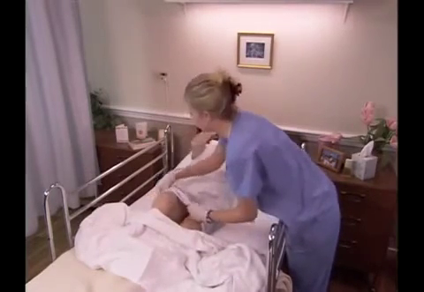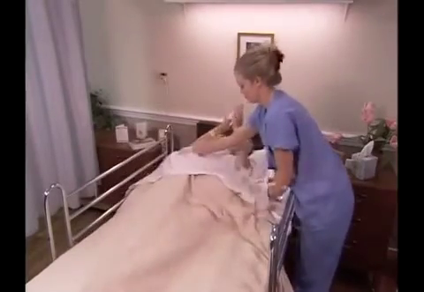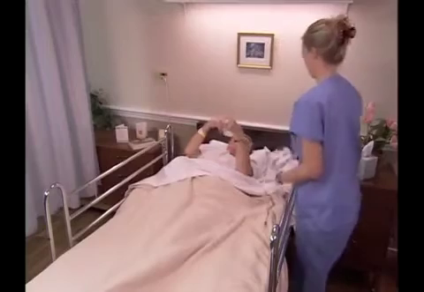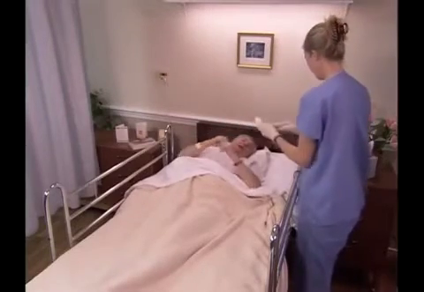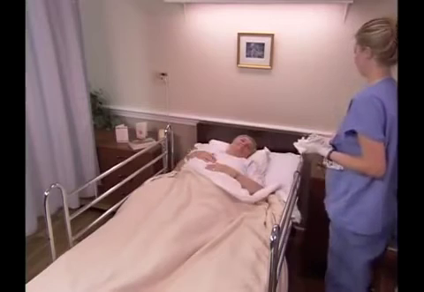Adjust the person's hospital gown or pajama bottoms to cover the buttocks. Help the person back into a comfortable position. Straighten the bottom linens and draw the top linens over the person. Raise the head of the bed to a comfortable position.